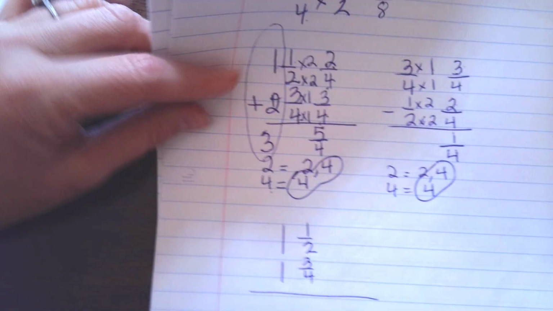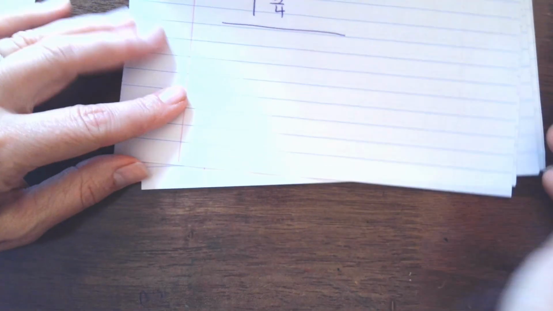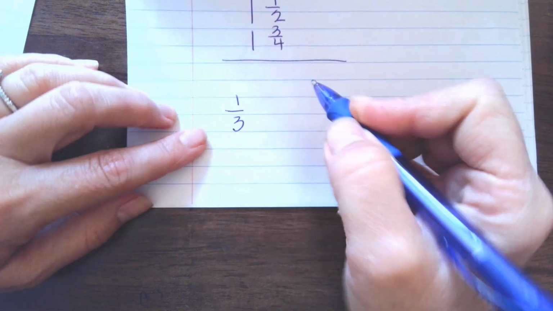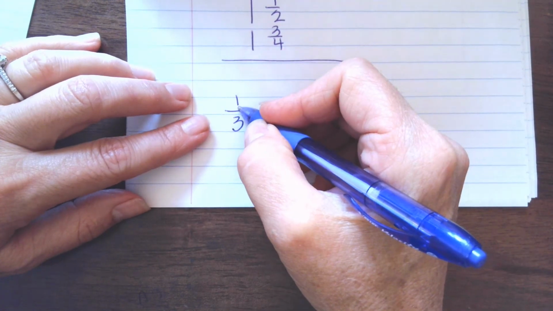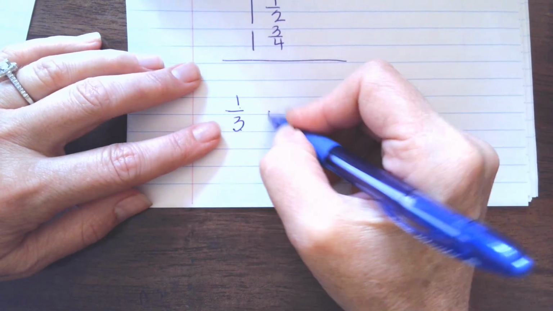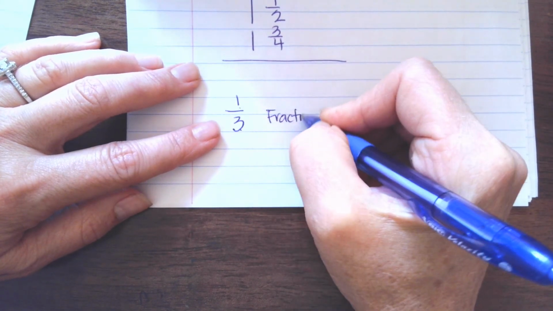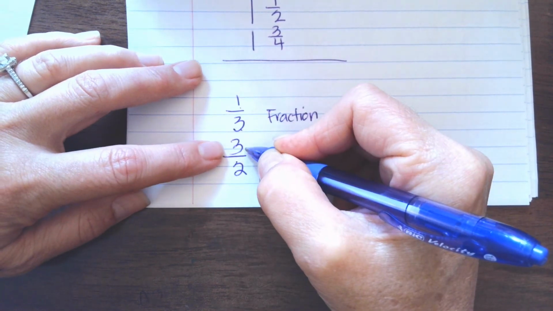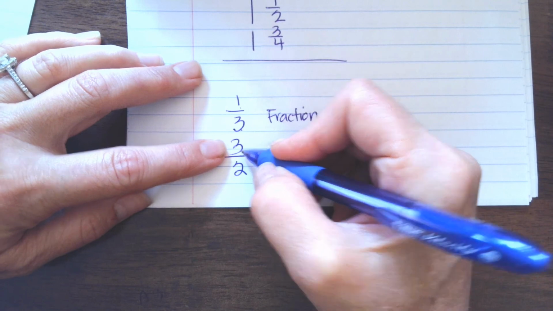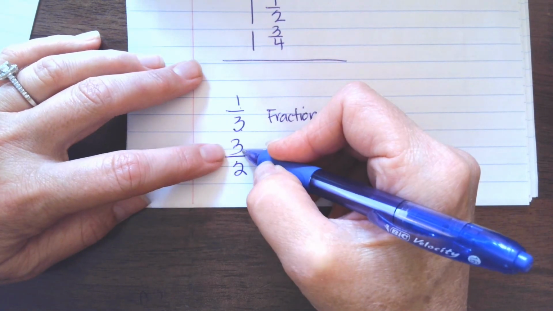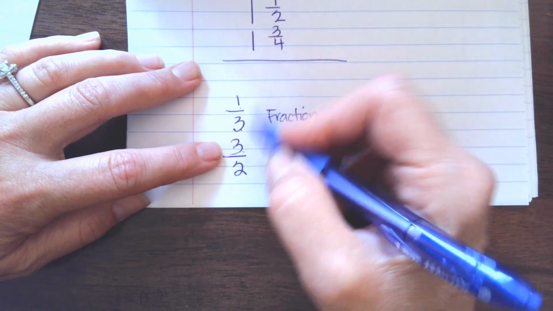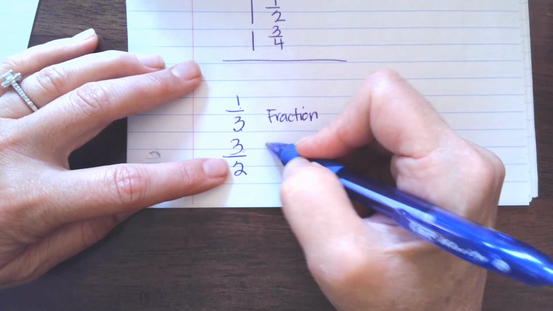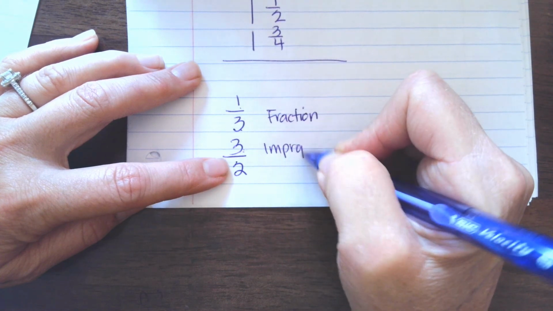So just to kind of go over the types of fractions we might have, this is a regular fraction. The numerator is smaller than the denominator. So this is just a regular old fraction. A fraction that has a numerator that's bigger than the denominator, and remember the numerator is the top number. So for here, the numerator is bigger than the denominator, which is the bottom number. That is called an improper fraction.